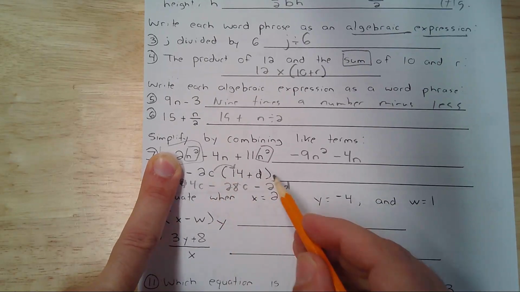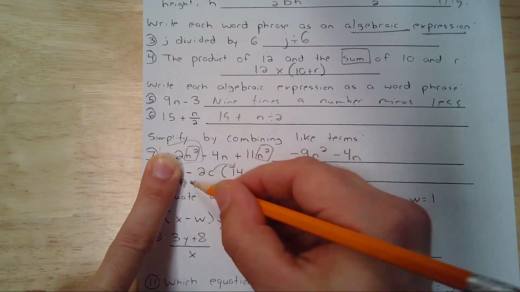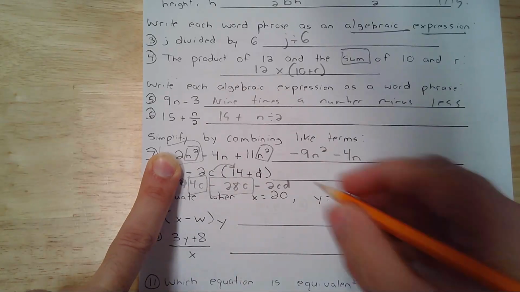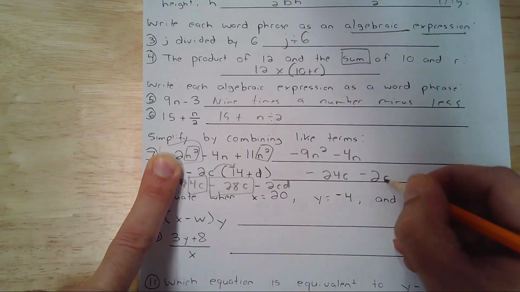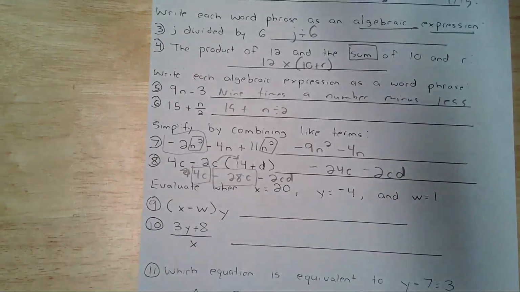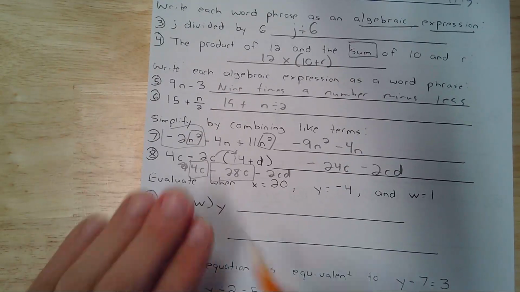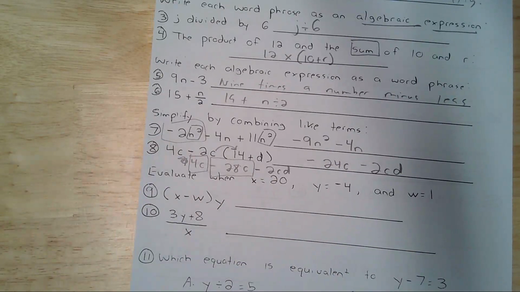So multiply both terms by negative 2c. And then this is your thing. Here's your like terms to combine. 4c minus 28c is negative 24c minus 2cd. That term can't be combined, but that cd term only shows up after you distribute and remove the brackets. Do you see the cd term is even a term for you? So you've got to always clear the brackets out first.